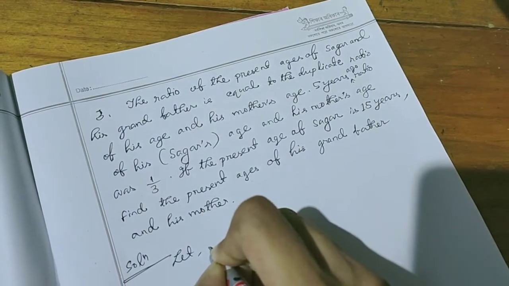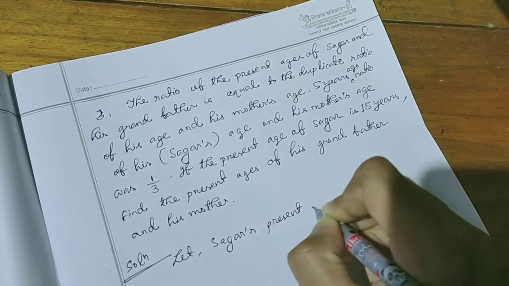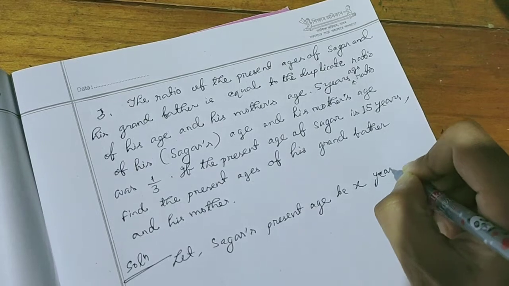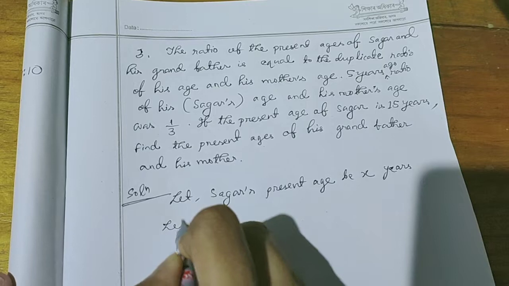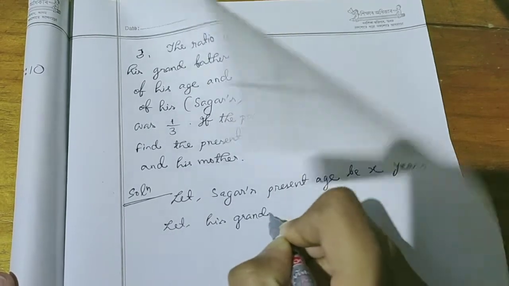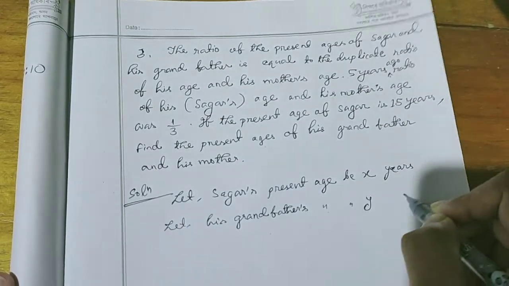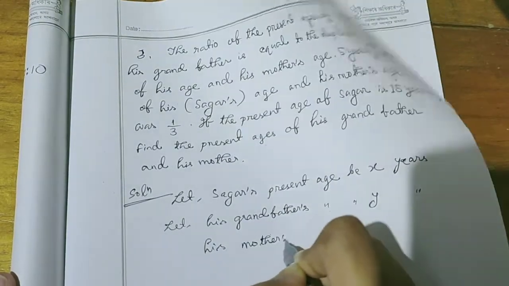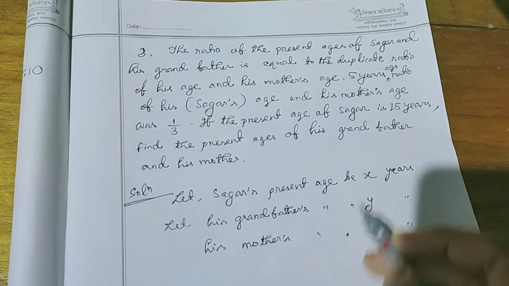Let Sagar's present age be x years, then let his grandfather's age be y years, his mother's age be z years. We are taking the present ages here.